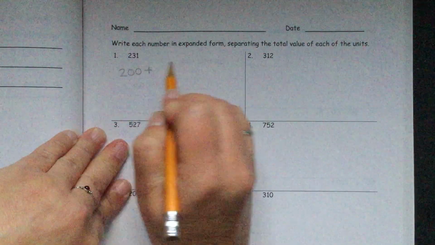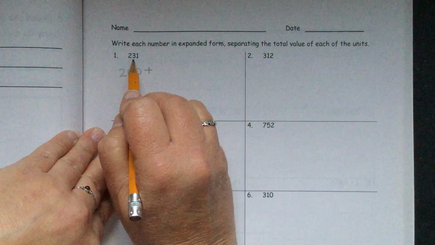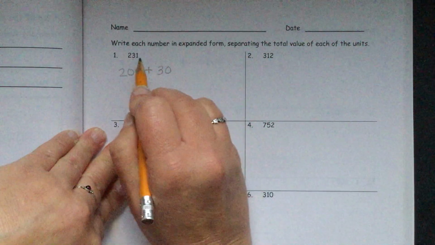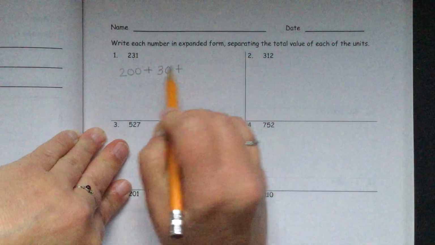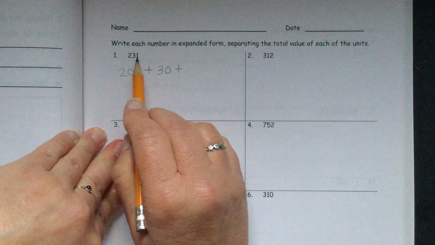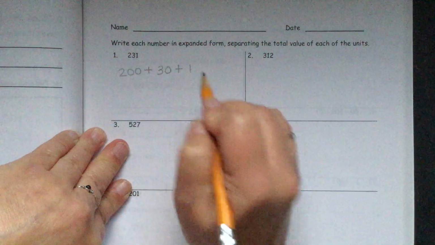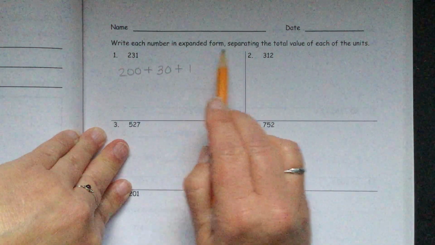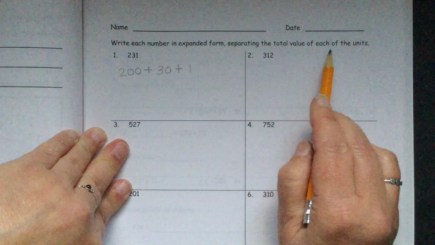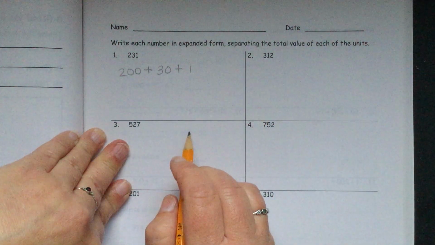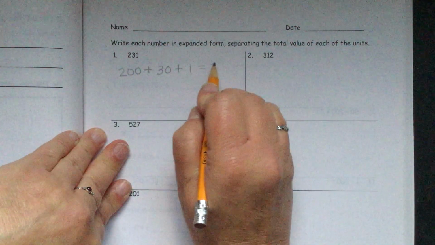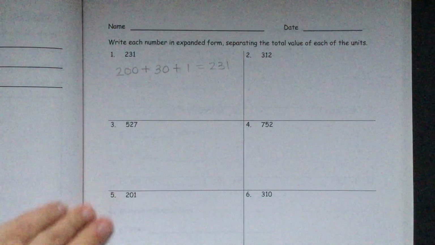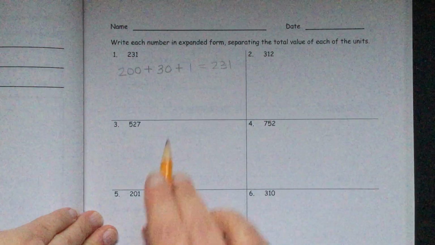And then we're going to add it, plus our 10 space is a 3, so that means there are 3 tens. 3 tens is 30, plus our 1's space is a 1, and that just means 1. Okay, so we're writing it in expanded form, separating the total value of each of the units. Okay, and that will equal 231. Okay, so you just need to do that with all of these.